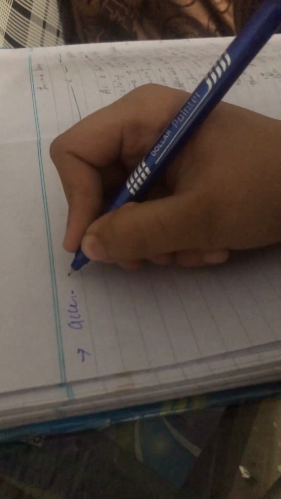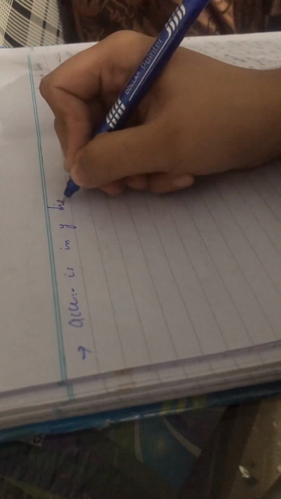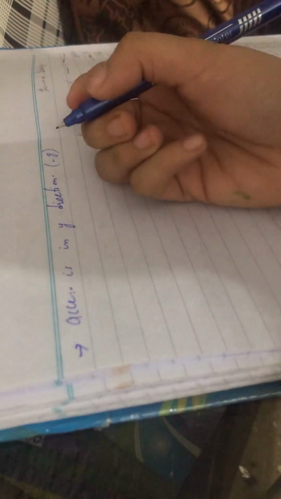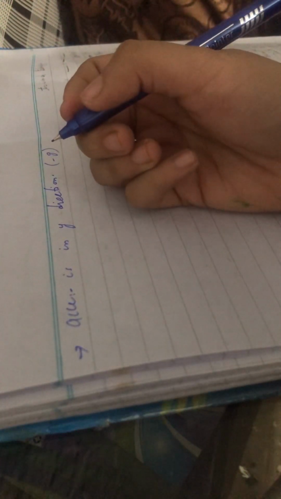Now I will tell you some important points. What we have learned is that acceleration in the y direction is minus g, and in the x direction there is no acceleration, it is equal to 0.